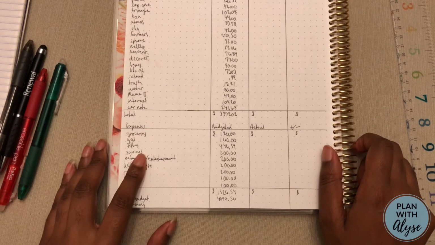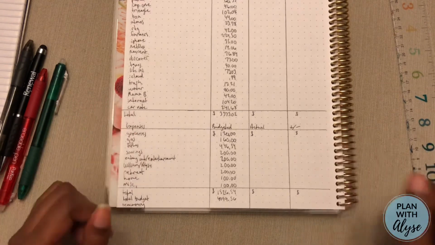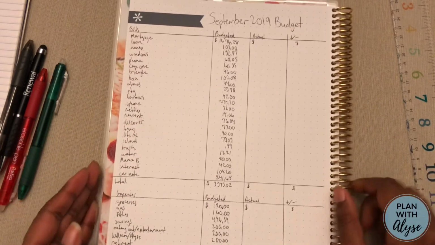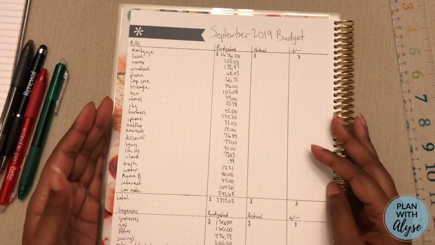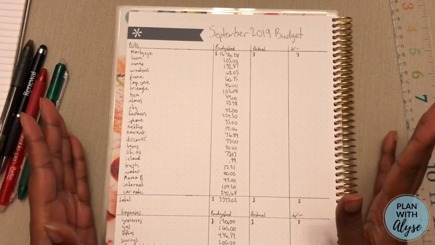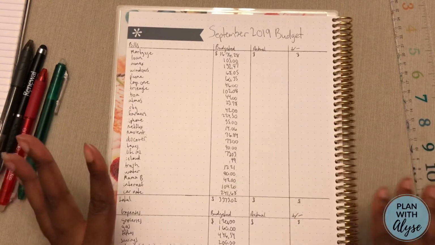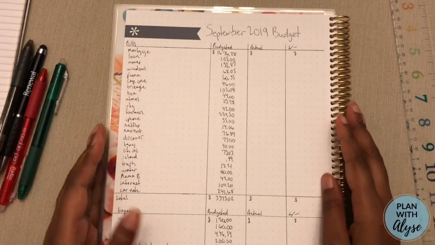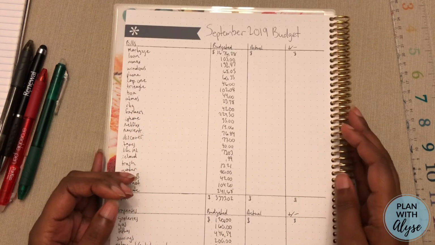And also I'm attempting to do a plan with me. Hopefully that works out. If you saw my last plan with me, you saw the struggle that it was, but I'm sticking to it so that I can be better. I'm okay when I do it off camera, but I get nervous on camera. I don't know why. I feel like I'm being judged even though I'm the only person there.